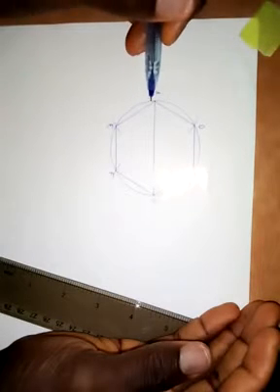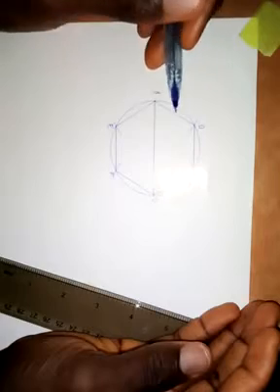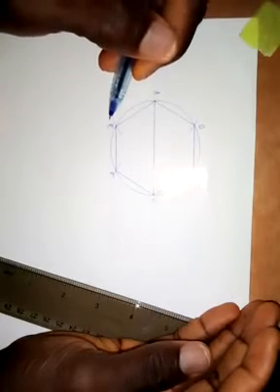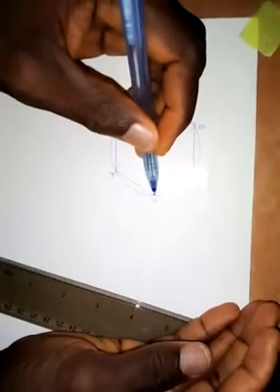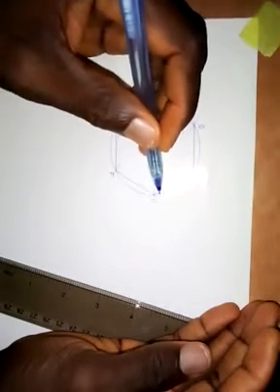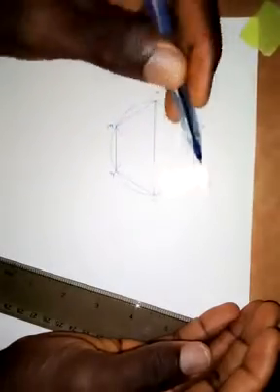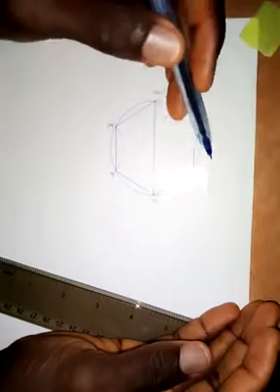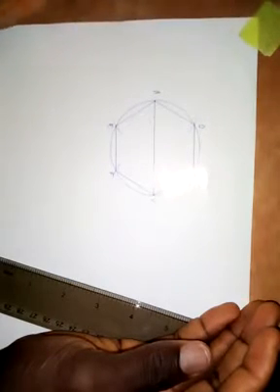Then I take that 30 mm, put it at point A, and draw an arc up A and an arc down A on the circle. I repeated the same thing, putting the pinpoint of the compass at B and drawing an arc up B and down B. Then we join the points together with straight lines. So this is a regular hexagon, a regular six-sided polygon.